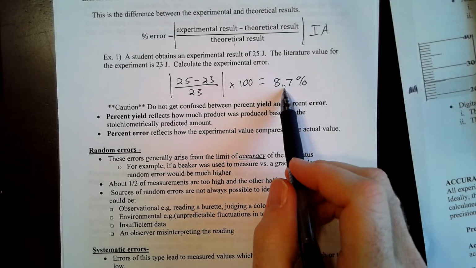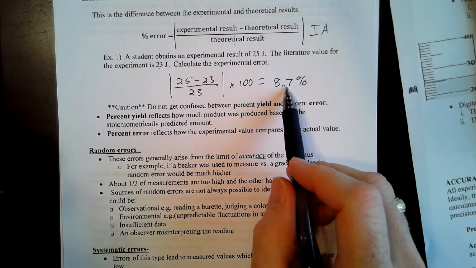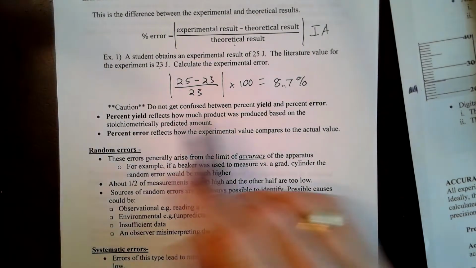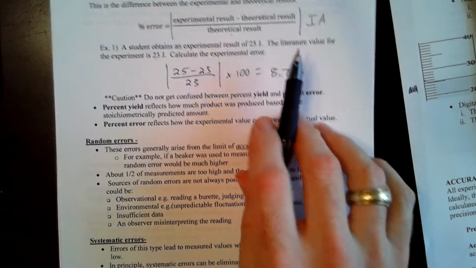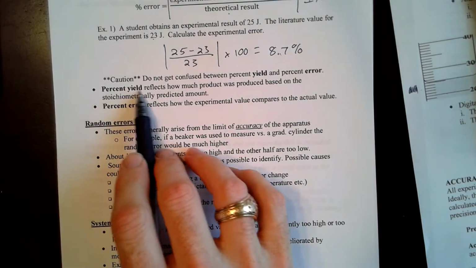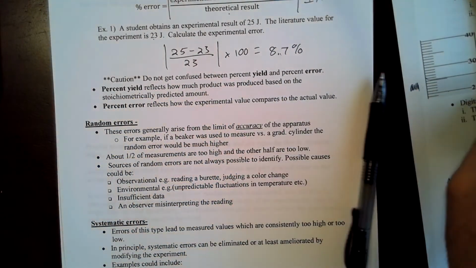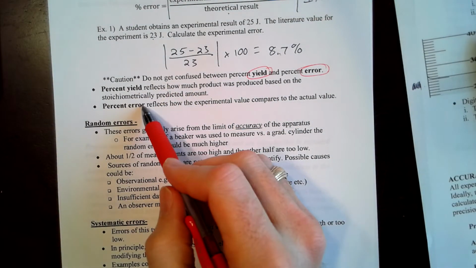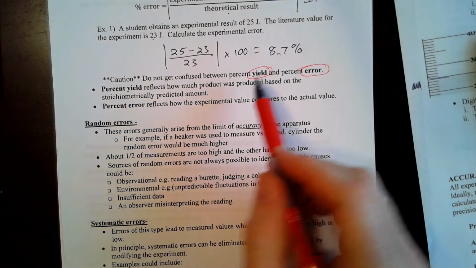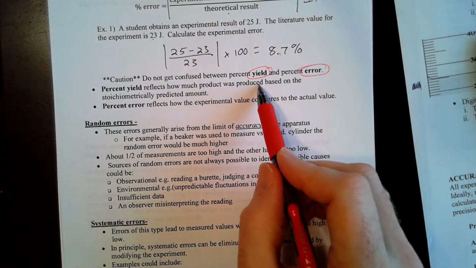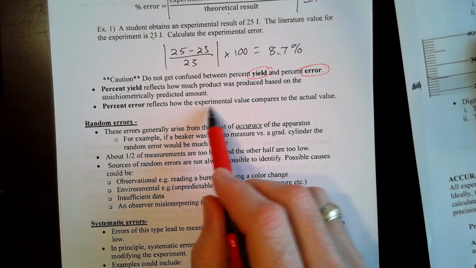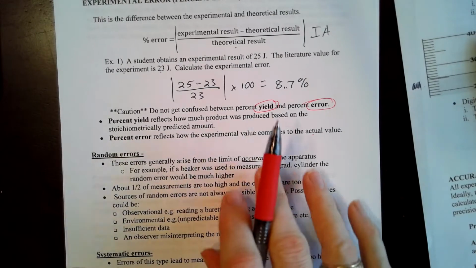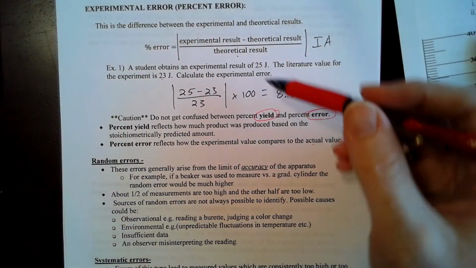All right. So now this will be helpful when you're comparing it to your uncertainty, because you can calculate your uncertainty and see how they compare, see if your uncertainty falls within this value, because that would be good. Now, do not get confused between the percent yield and the percent error. Two very different things. The yield reflects how much product was produced, but the error is how the experimental value compares to the actual value.